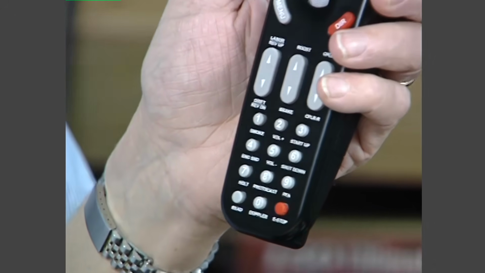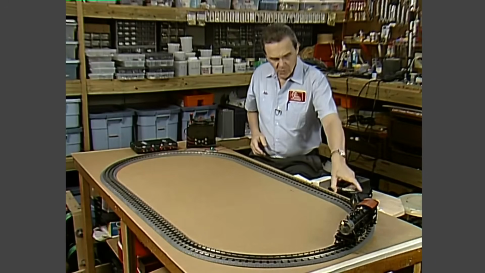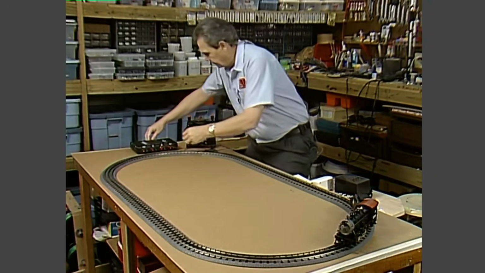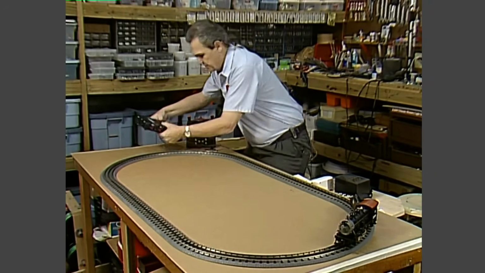Now we'll talk a little bit more about the Read button and the active and inactive engine lists a little bit later. Before we go out to the layout, I want to show you some things on the TIU that you should know that we haven't talked about yet.